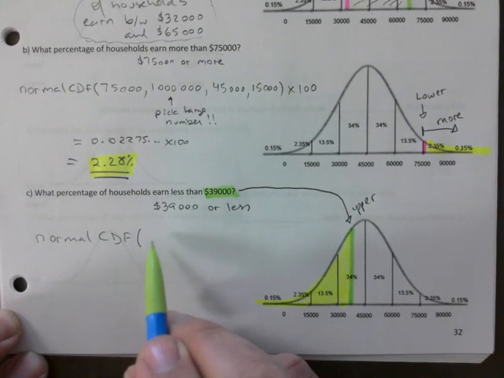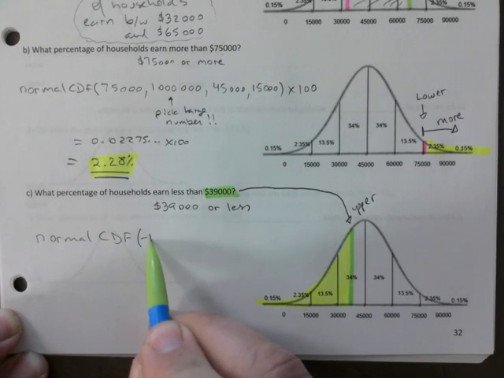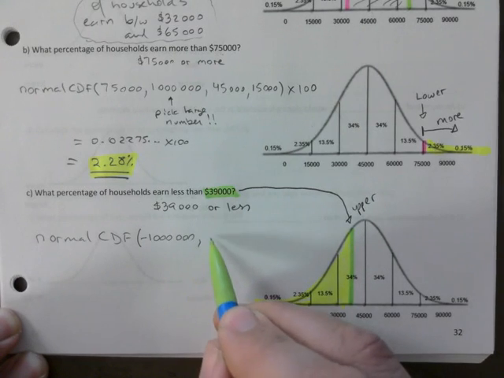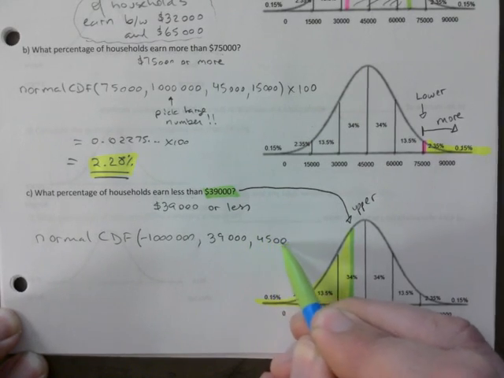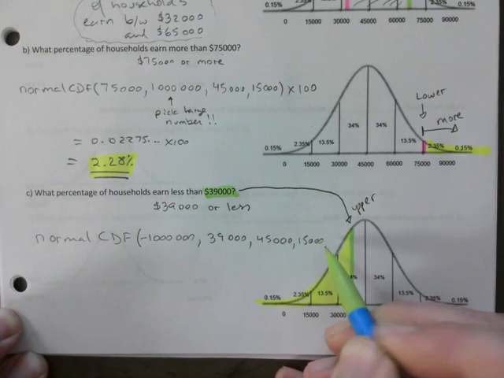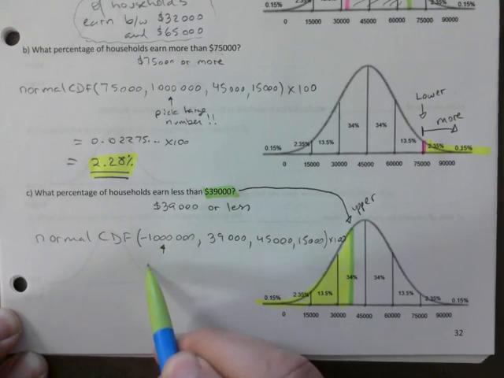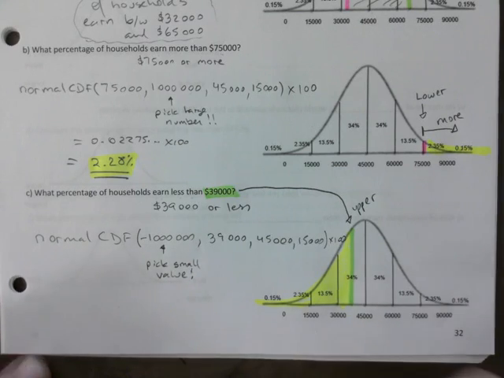So what do you think I'm going to do for my low limit? Because we want to make sure we go as far out as possible here. We use -1 million in this case. And then you pick your upper limit, and mean and standard deviation are still the same, times 100. So pick a small value, okay? A negative is a very good way of going about it.